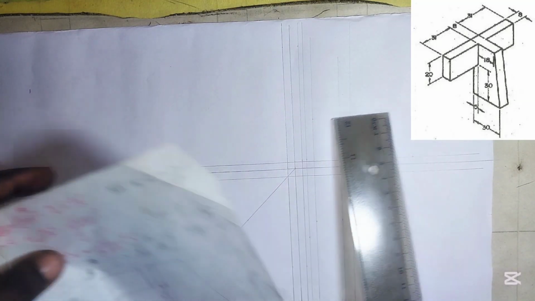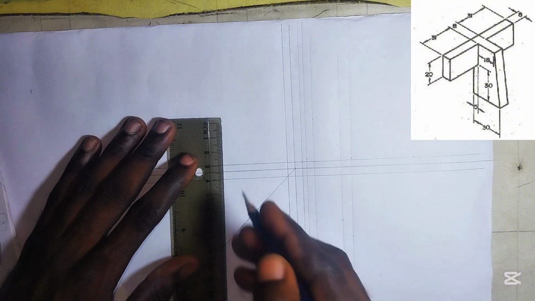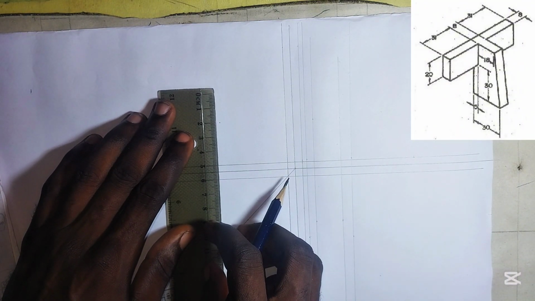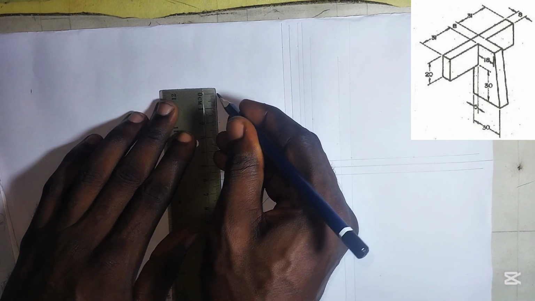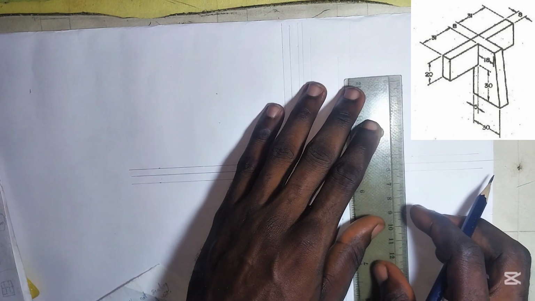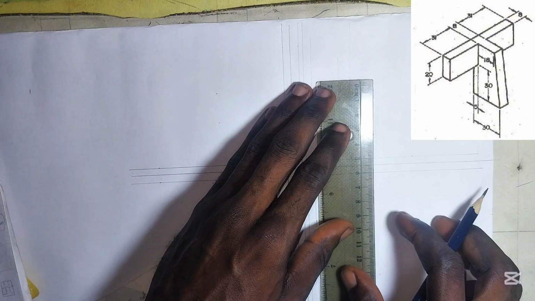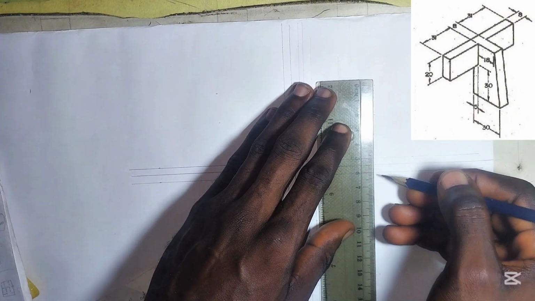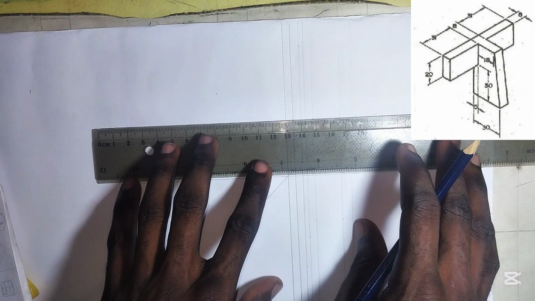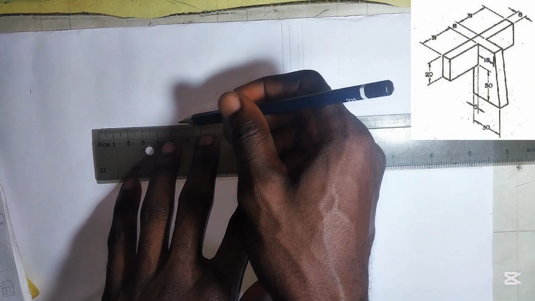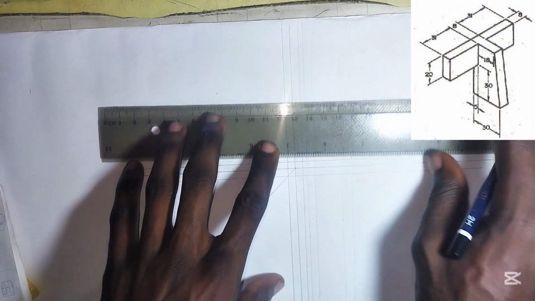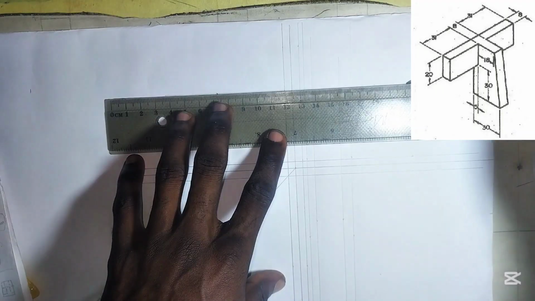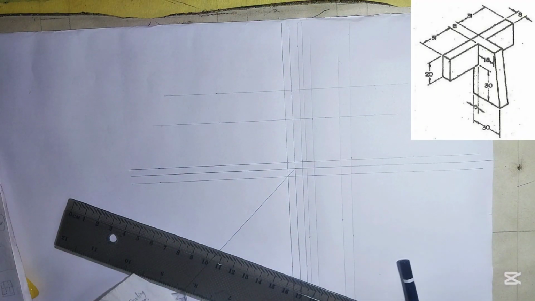So that's what I'll be doing here. So 3 centimeter up. After 3 centimeter, 2 centimeter. So that's 3 and 3 and 2. So that everything will be what? 5. So let's do the same thing here. 3 and 2. So that everything will be what? 5. So I also join together horizontally. Okay. Now I have this part now.